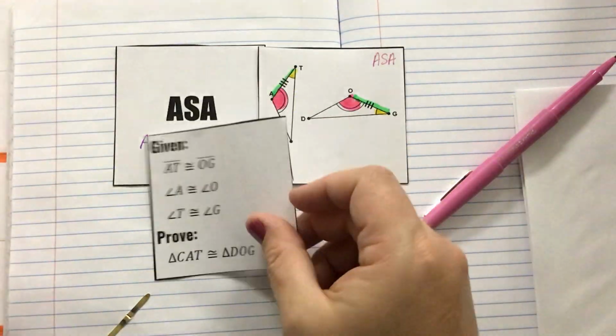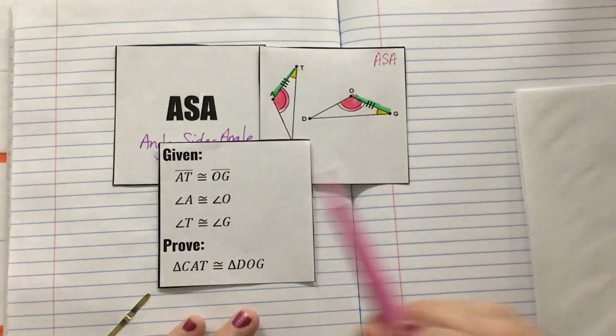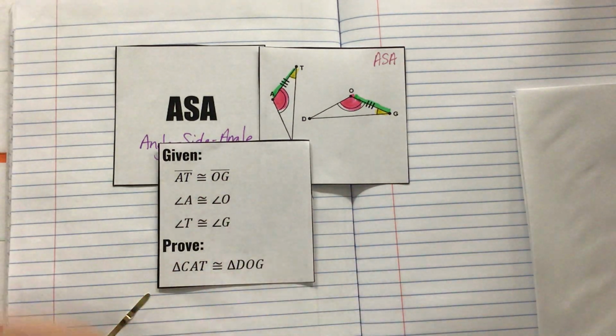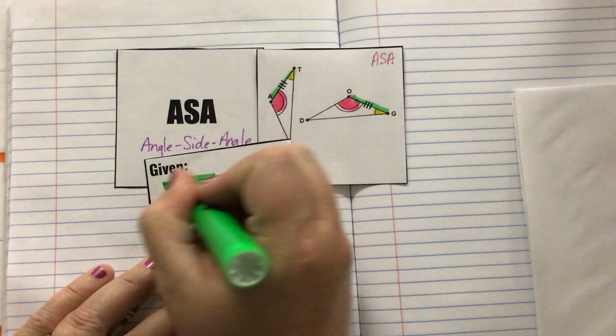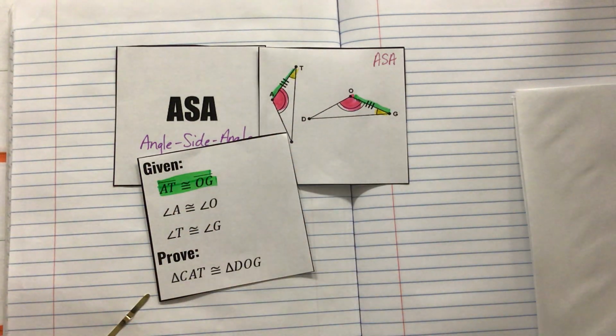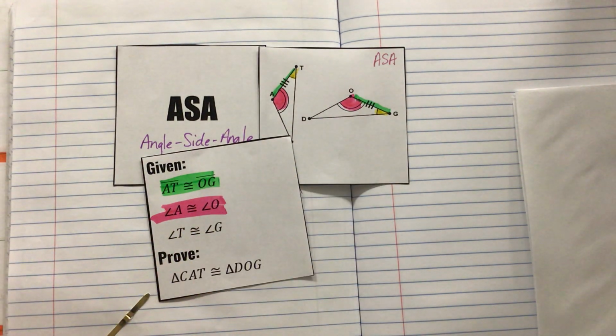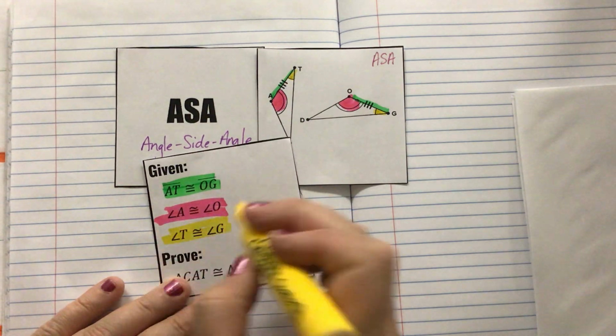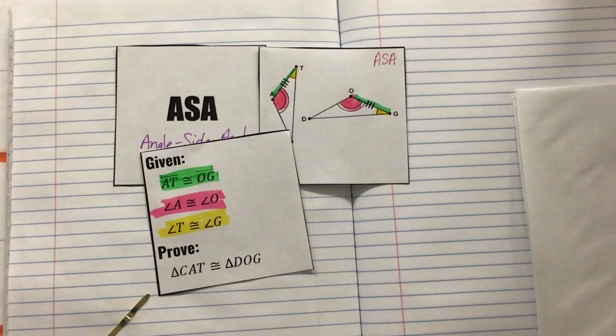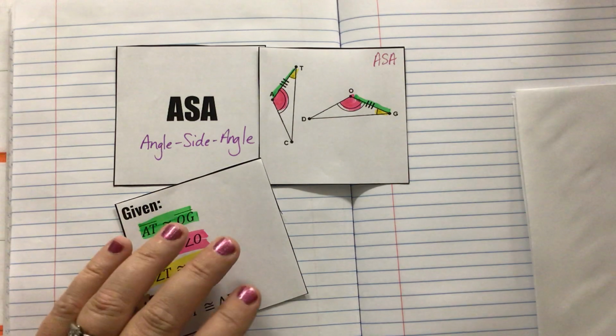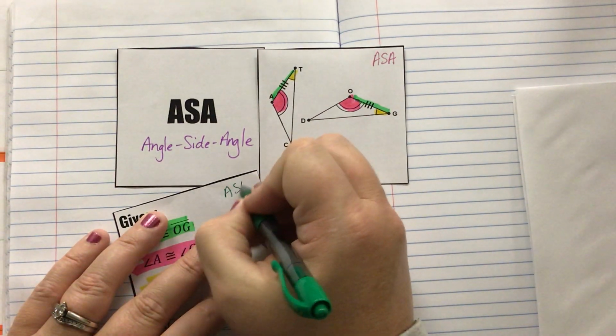If I look at this one, it says AT is congruent to OG. That's what I marked here in green if we're color coding things. Angle A is congruent to angle O. I had marked that in pink. And then finally, angle T is congruent to angle G. I marked that in yellow. So this one is, again, angle, side, angle.